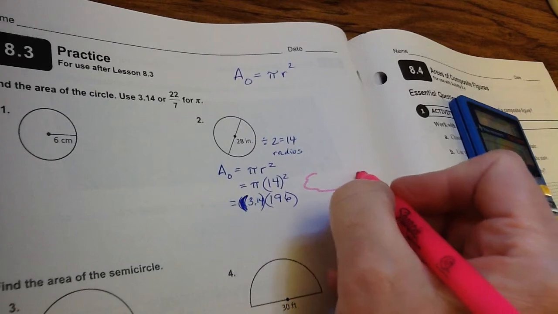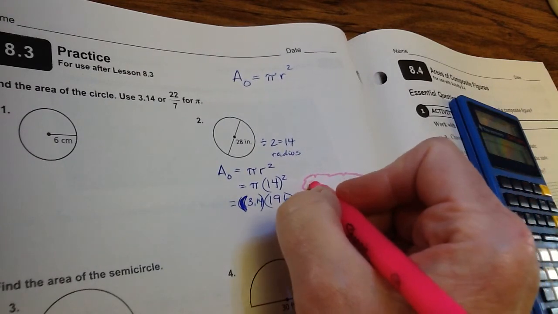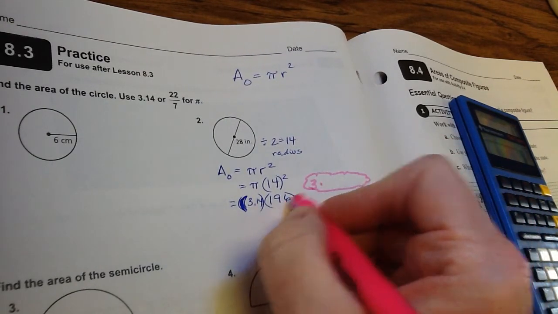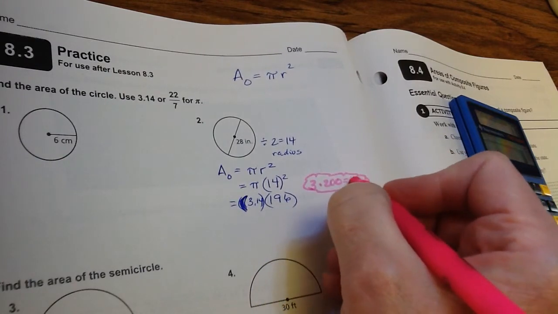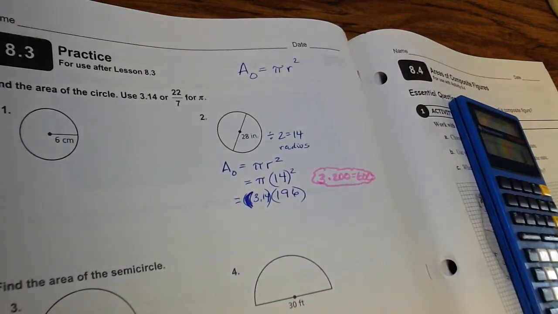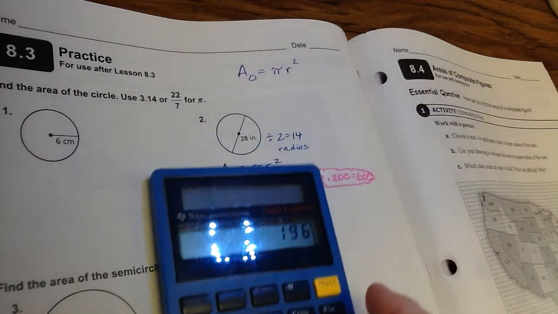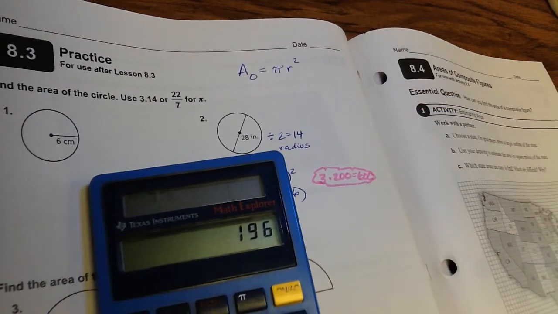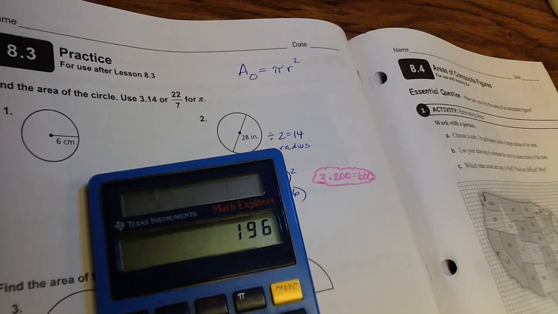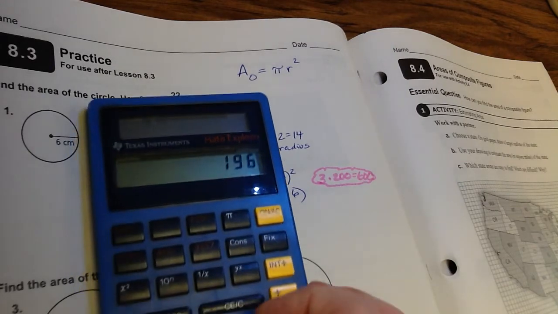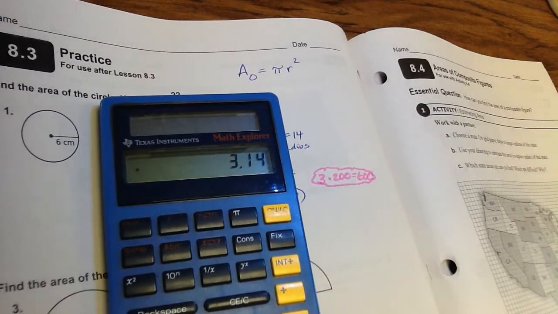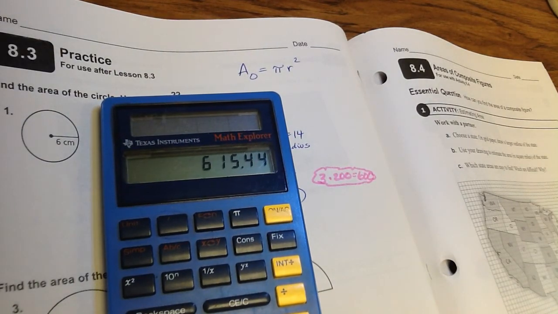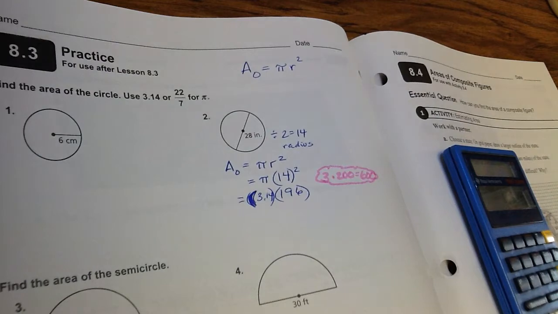So we're going to go back to our skill of estimation. We're going to round this off to be 3 times 200. So 3 times 200 is about 600. So if my answer is about 600, I know I'm doing something right. So here I go, 196. I didn't clear that from my calculator display. Don't clear it unless you know you're not using that number again, or you end up doing a whole bunch of extra work. Times 3.14 equals 615.44. That's about 600. I did it right.